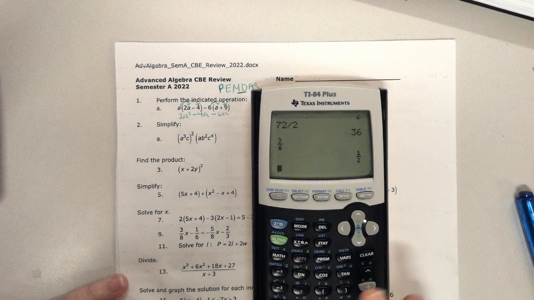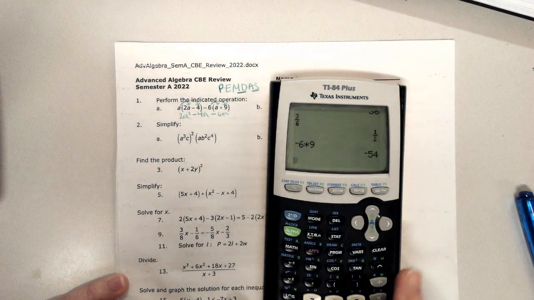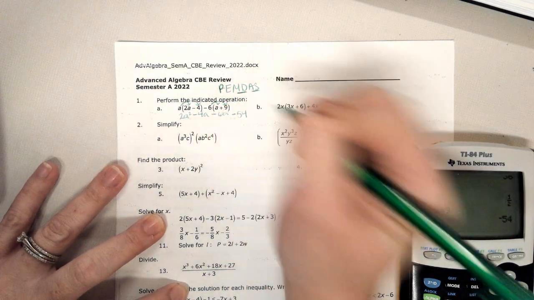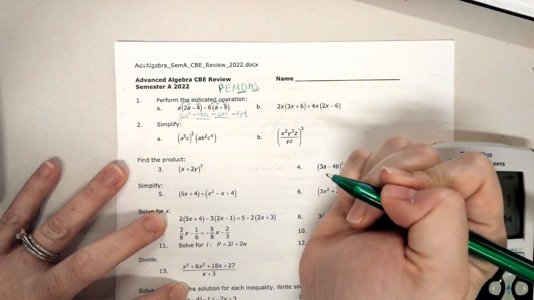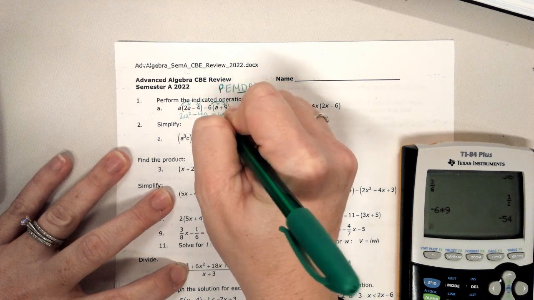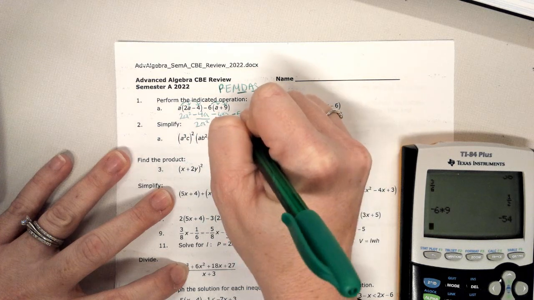Not going to trust my math on this Monday. Negative 54. Oh, I was backwards. Okay, and then we have to combine like terms. So if we look, these two are my like terms. And we have 2a squared, and then negative 4a minus 6a is negative 10a minus 54.